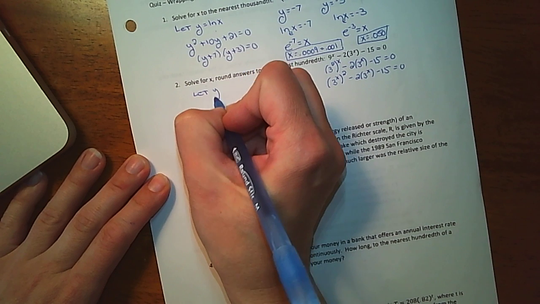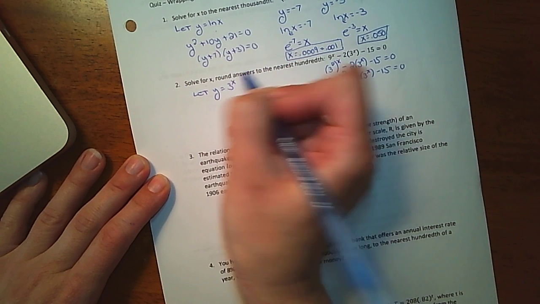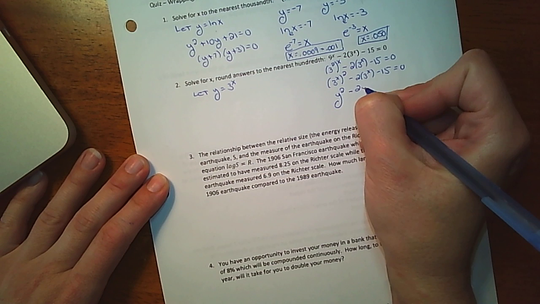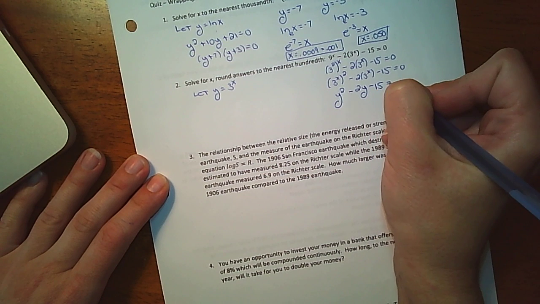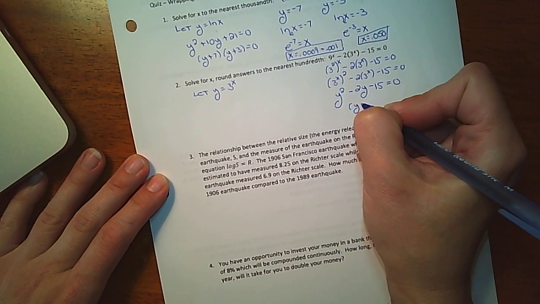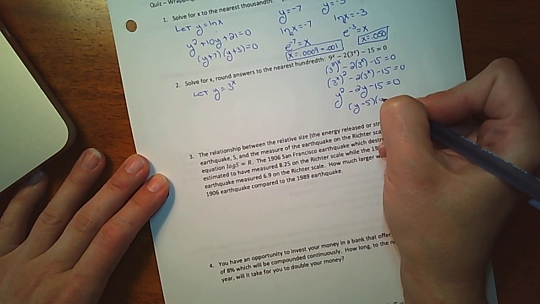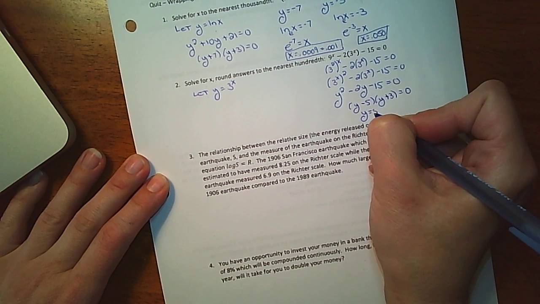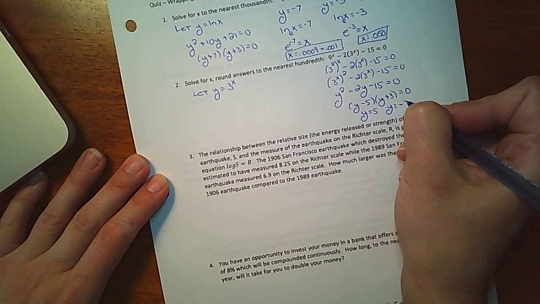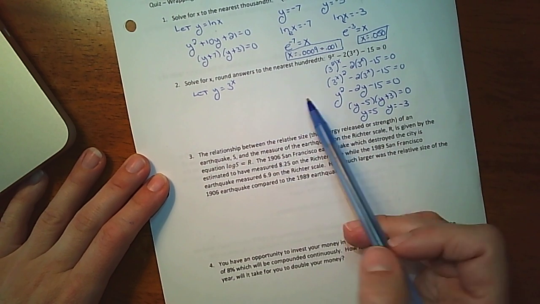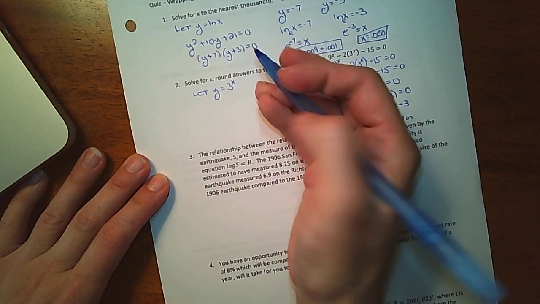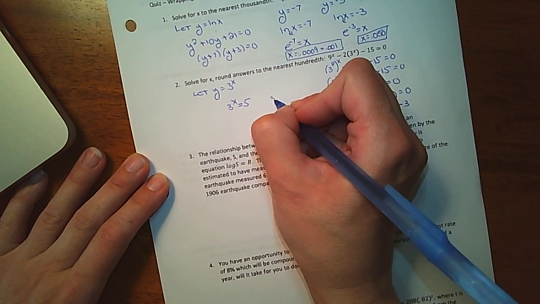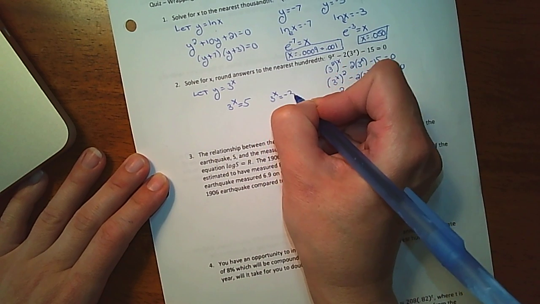Let y equal 3 to the x. So this becomes y squared minus 2y minus 15 equals 0. Factors into y minus 5, y plus 3. So this is y equals 5, y equals -3. So now we bring our let statement back in. We get 3 to the x equals 5. 3 to the x equals -3.